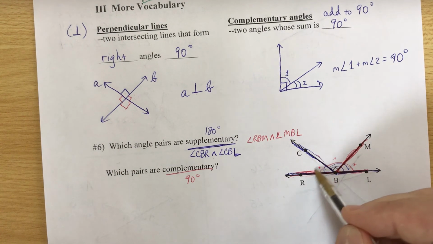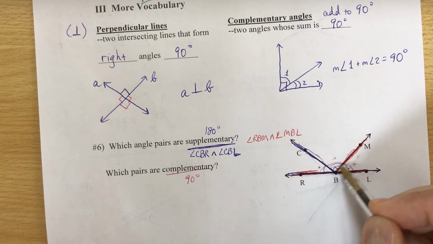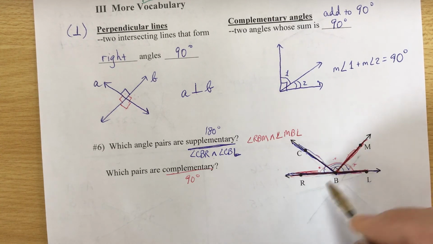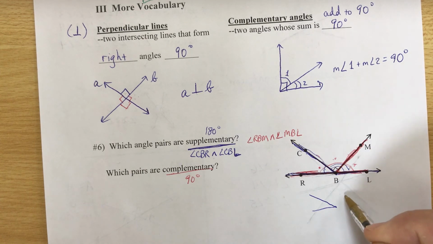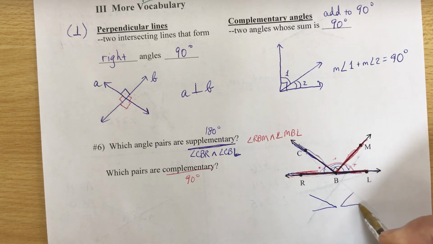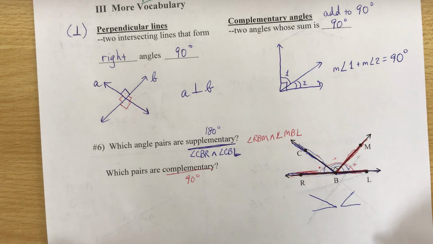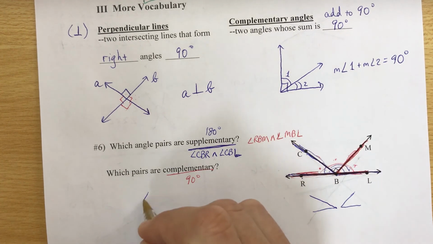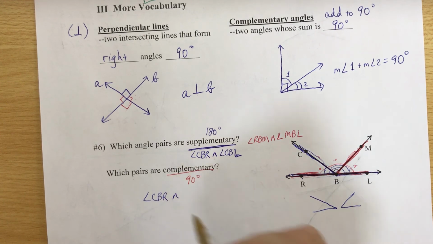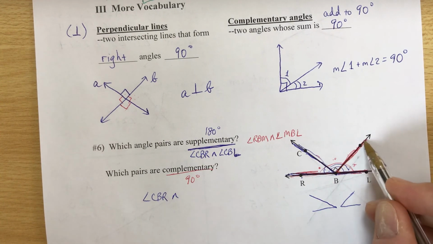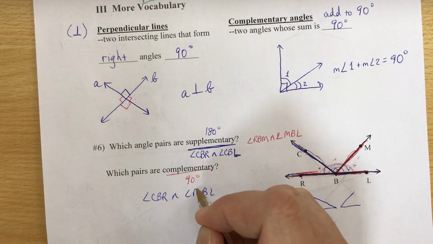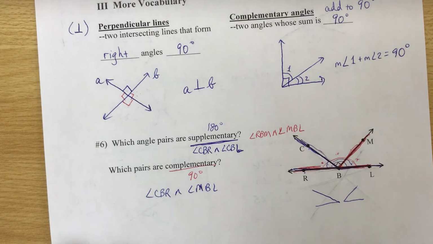So if this is 180 total, but this angle here is 90, then that means these two smaller angles, there and there, have to be the other 90 degrees. So that's angle CBR and angle MBL. So those will be complementary. Those add up to 90.